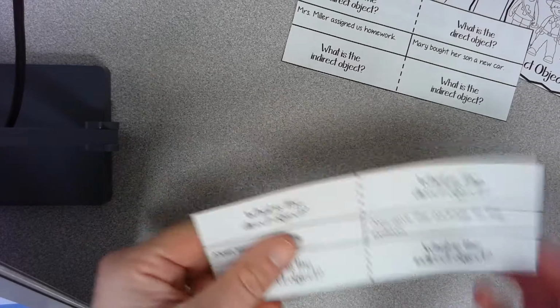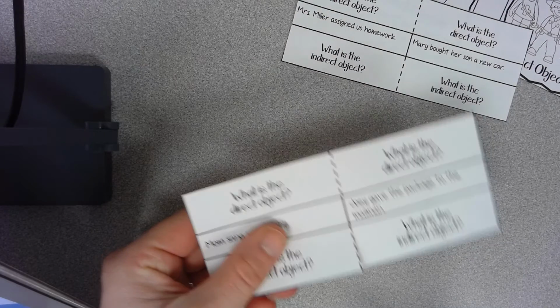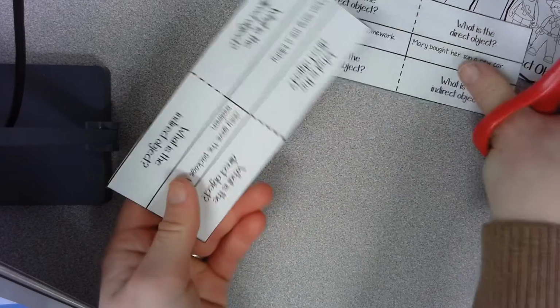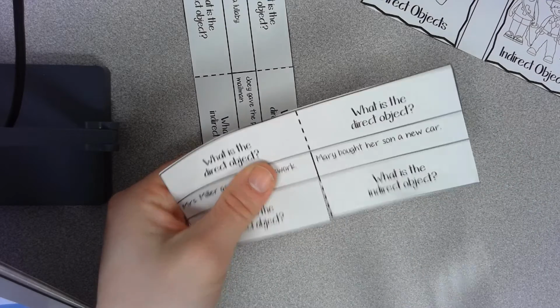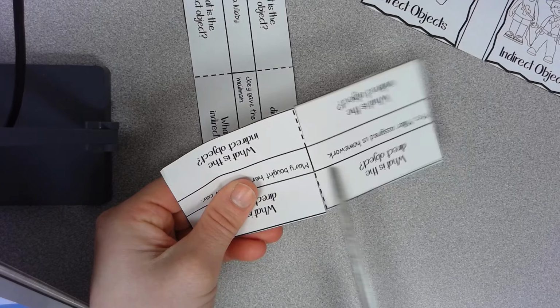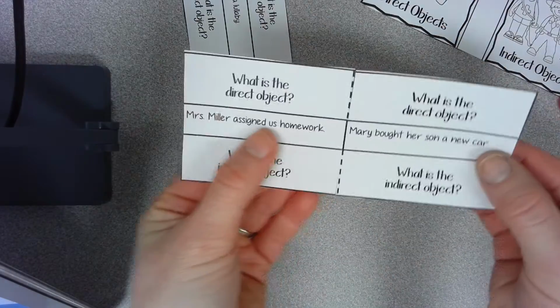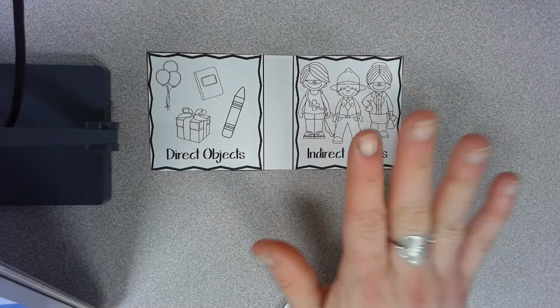You're going to cut on the dotted line, and you're going to stop at the middle where the sentence is. Just both of the bottom pieces on that page, not the one with the pictures on it. So you should have this middle sentence connected, but the two dotted lines cut. This one has no other cutting.